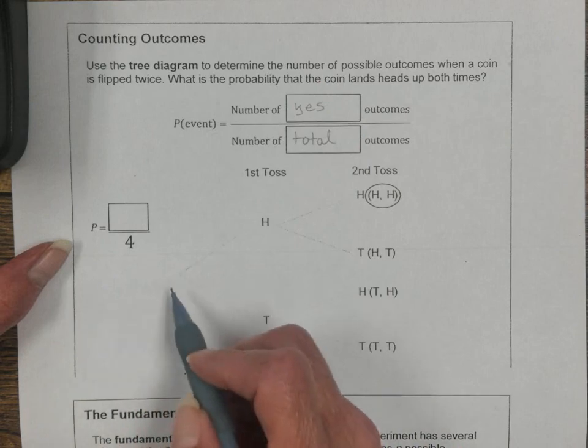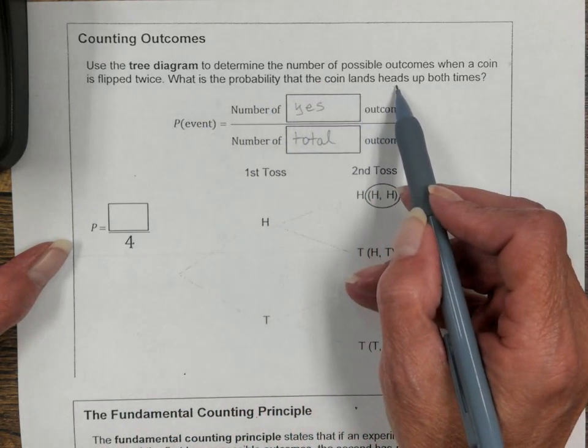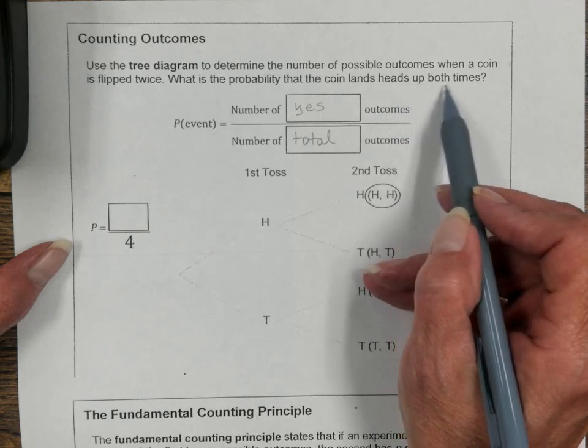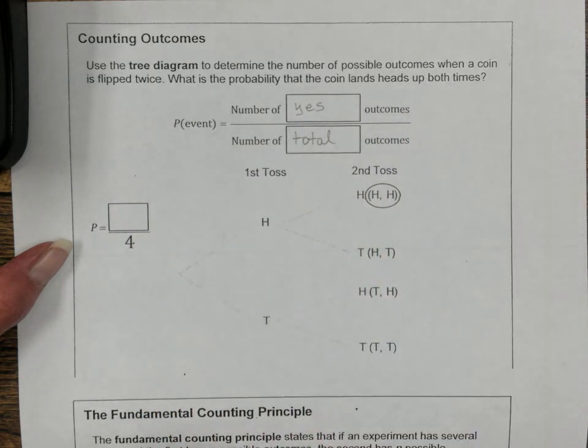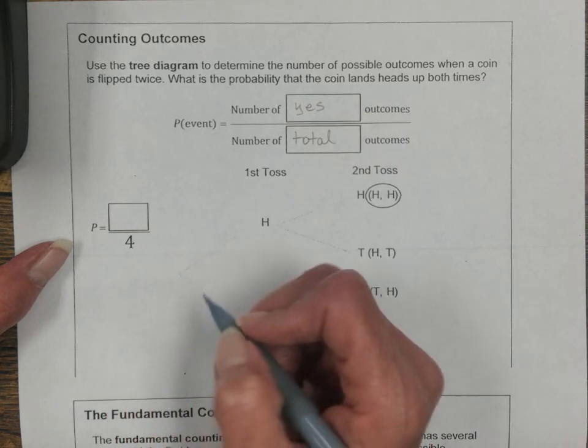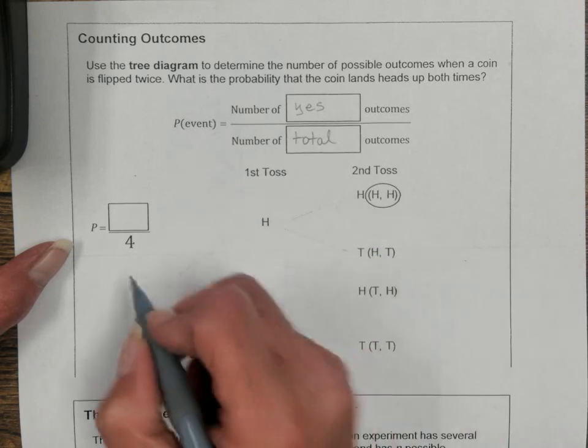So let's have a look. The probability of the coin landing heads up both times. Flipped it twice, heads both times. Okay? So we've got the first toss. It can go heads or tails.